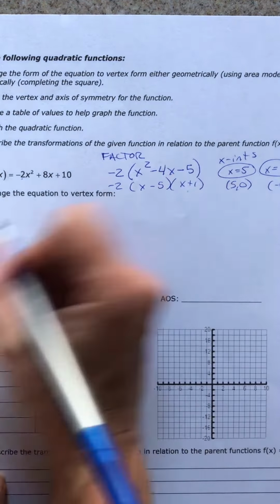So my vertex is (2, 18). My axis of symmetry is x equals 2. My x-intercepts are these two. And my y-intercept, remember that comes from standard form. So I look at my standard form, and it's the constant right there, 10. And you can also write it as (0, 10).